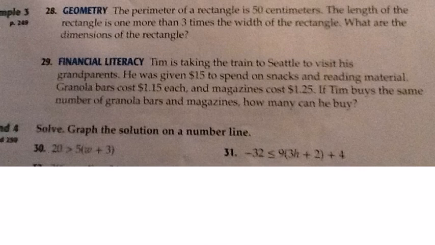Number 28. The perimeter of a rectangle is 50 centimeters. The length of the rectangle is 1 more than 3 times the width of the rectangle. What are the dimensions of the rectangle? Well, let's see.